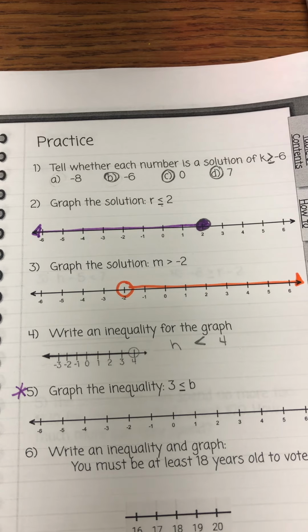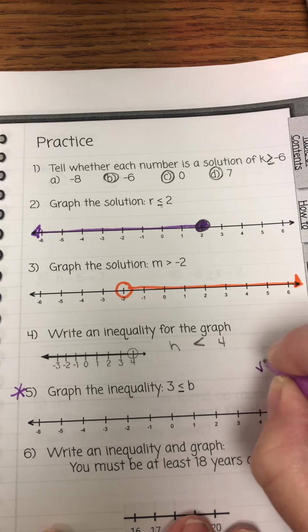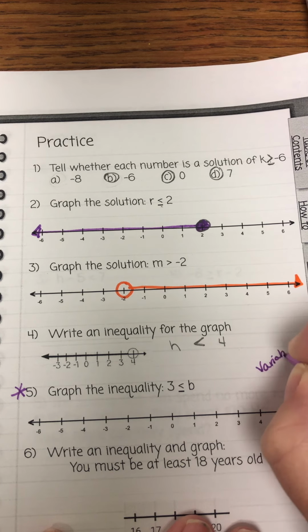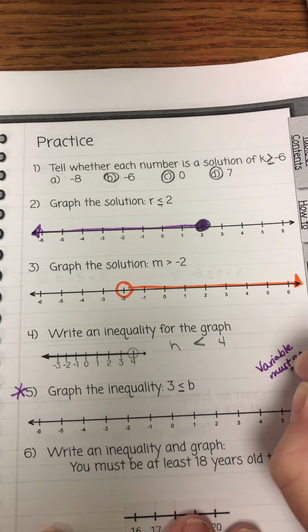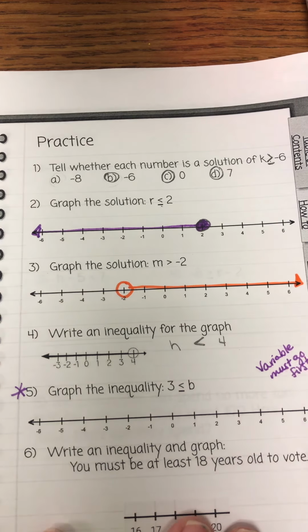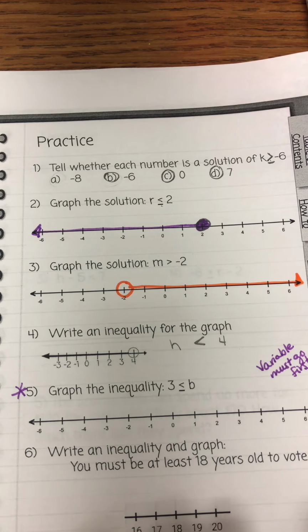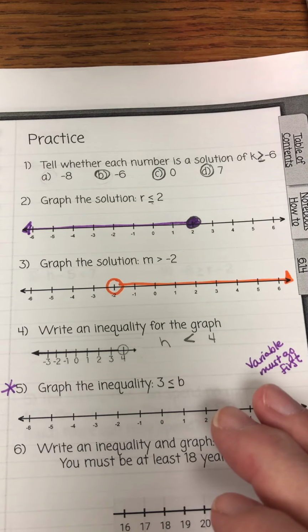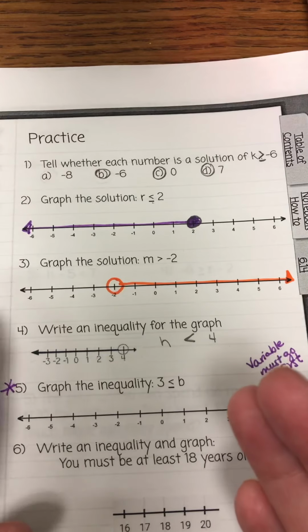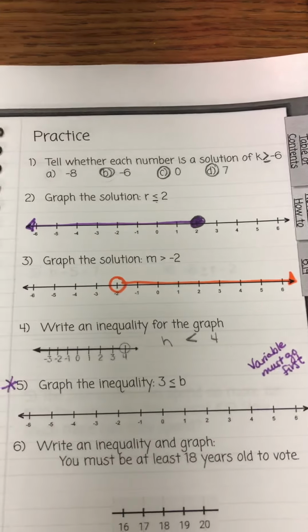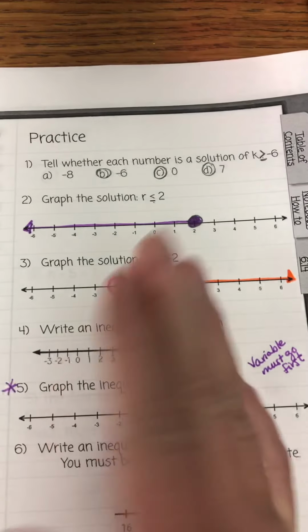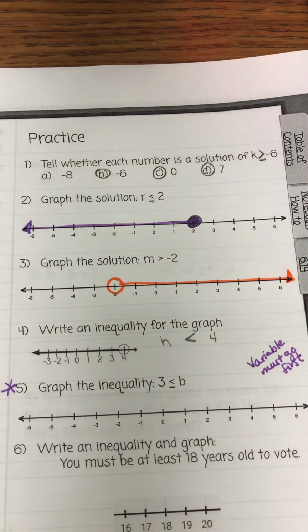So number 5. Guys, the variable must go first. You don't have a choice. In this particular case, the variable is not first, so literally you're going to flip everything like a pancake. Everything flips.